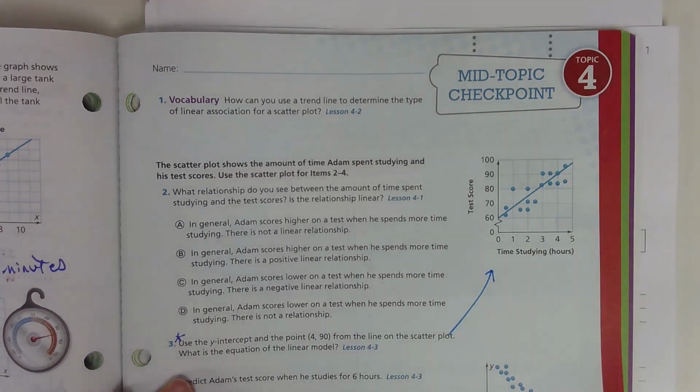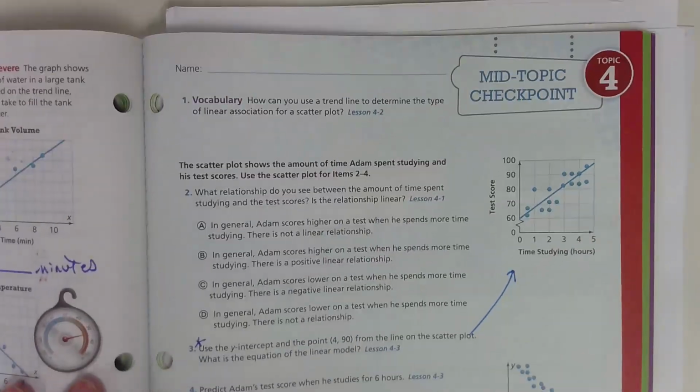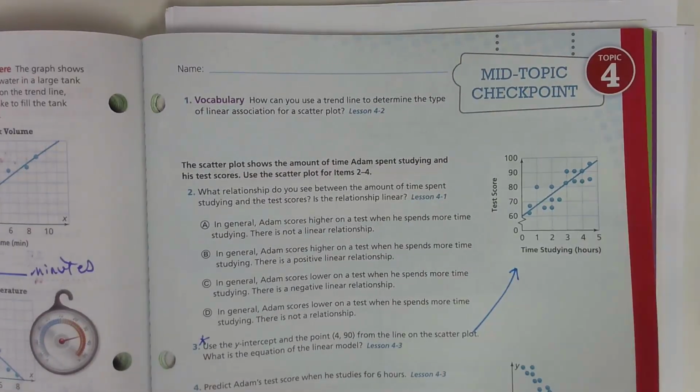Okay, so this is 8th grade, mid-topic checkpoint, and this is on page 237. There's actually 2 pages I want you to do. I'm just going to touch on these here real quick.